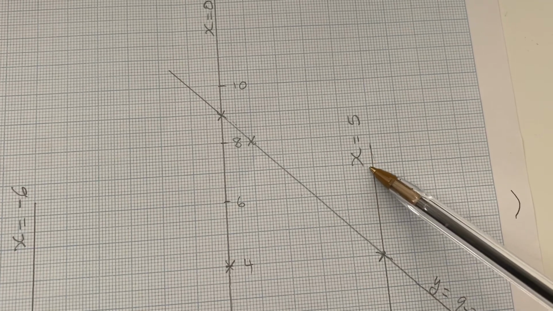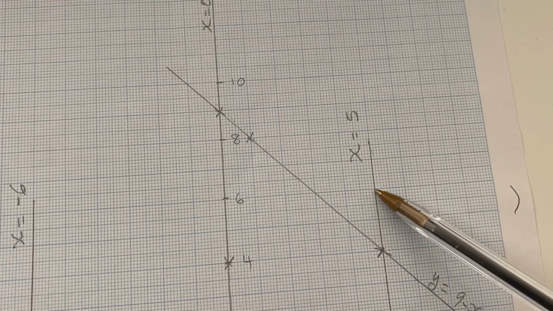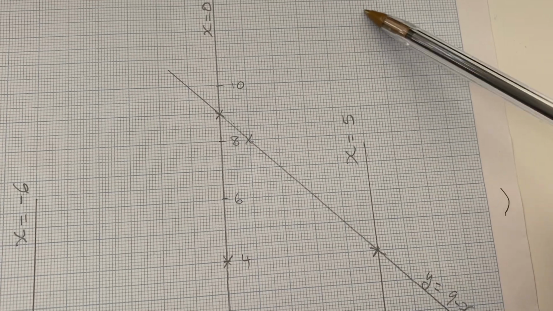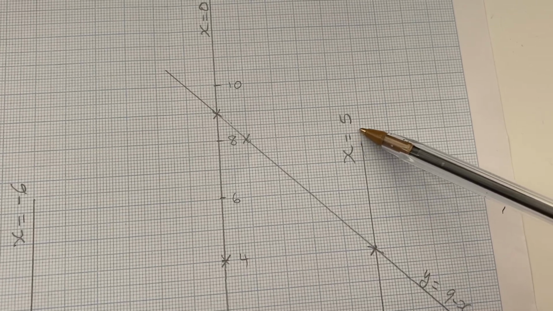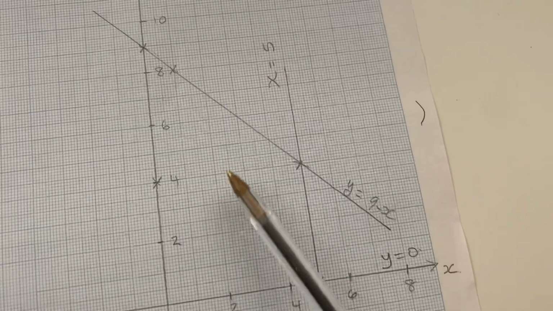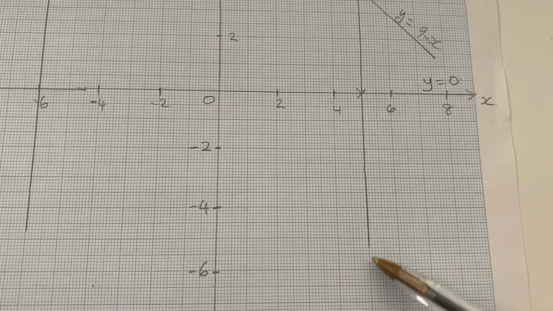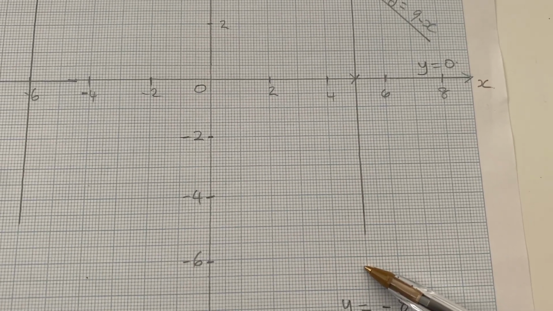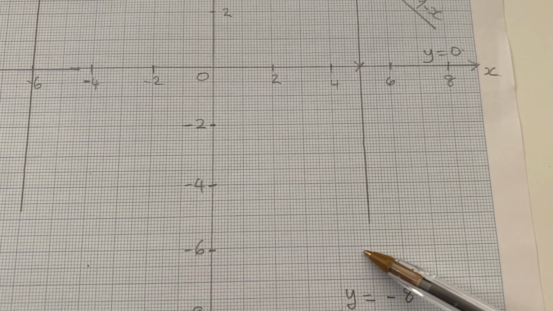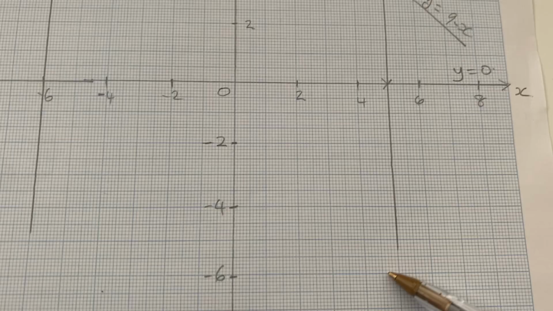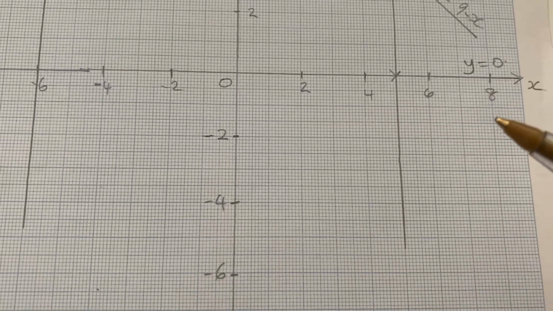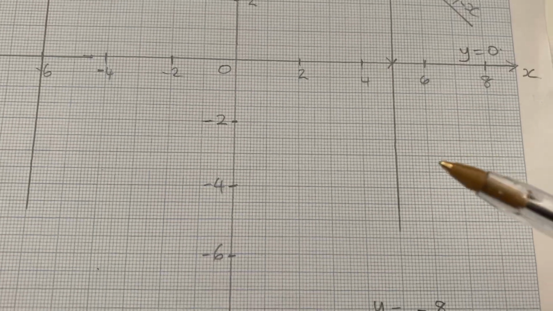At this point you have (5, 6), so you can extend it further. You can have (5, 8) here. As long as it's on this line, every point you get for the x-axis will be a 5. Then you have to find the y. I hope I'm clear on that.